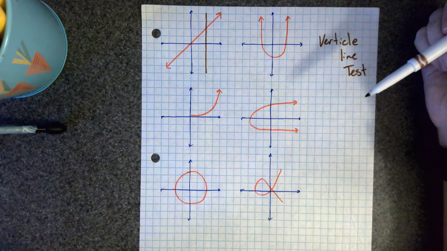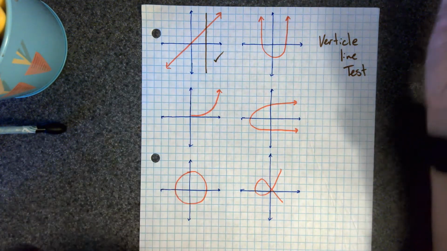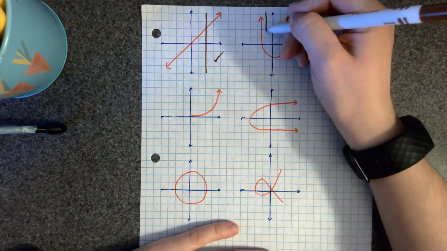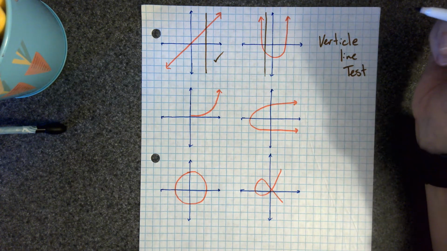Once. I only crossed it once, meaning this is a function. Okay, let's do that again. Let's draw a vertical line through my parabola. I only crossed it once.